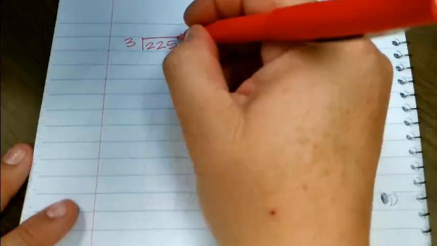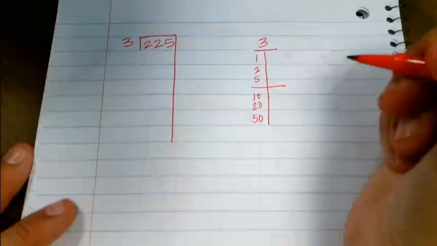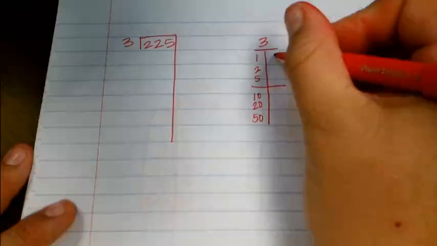So with partial quotients, the first thing I'm going to do with this division problem is draw myself a long line. Over here, I'm going to make myself a multiplication chart. We talked earlier that 3 is my divisor. So my multiplication chart is going to go with my divisor. And it's going to look something like this. I'm going to put 1, 2, 5. Then I'm going to write 10, 20, 50. Okay? So now I'm going to put the answers or the products over here on this side.